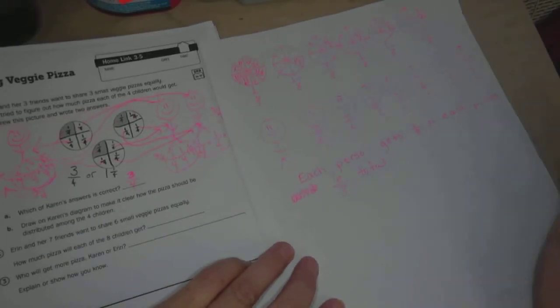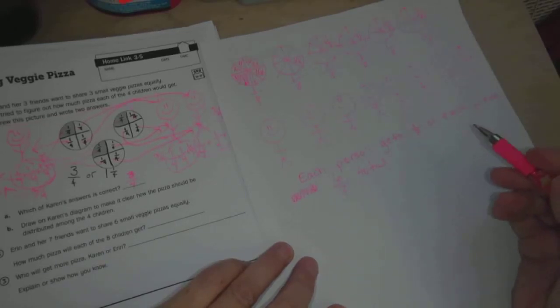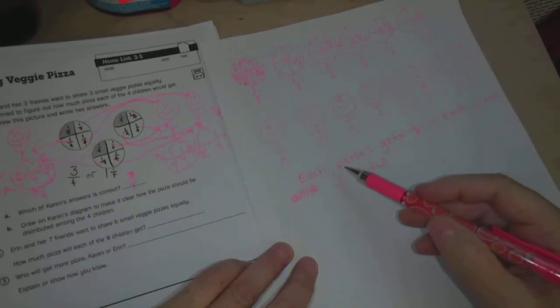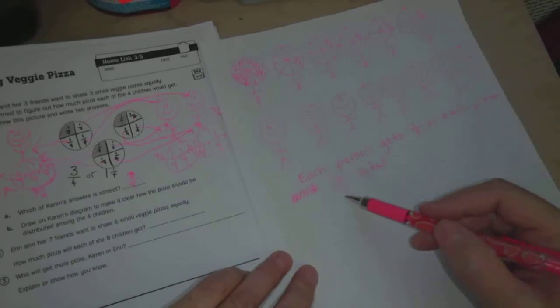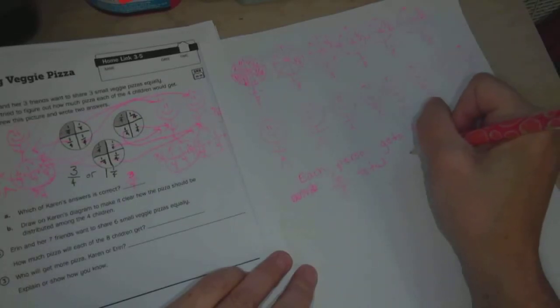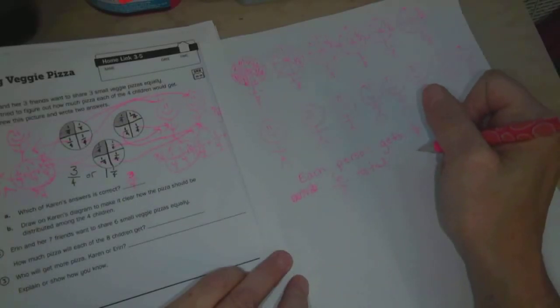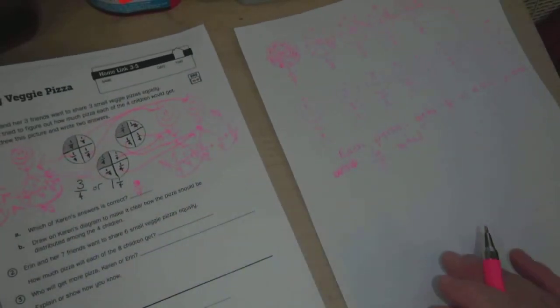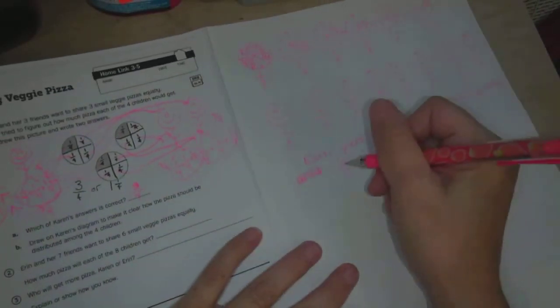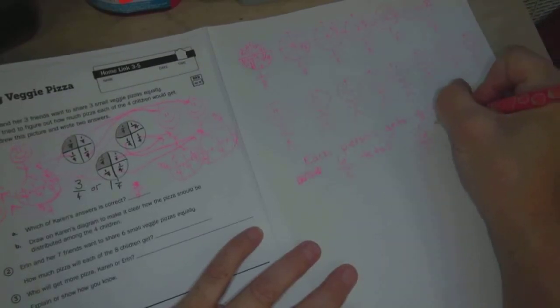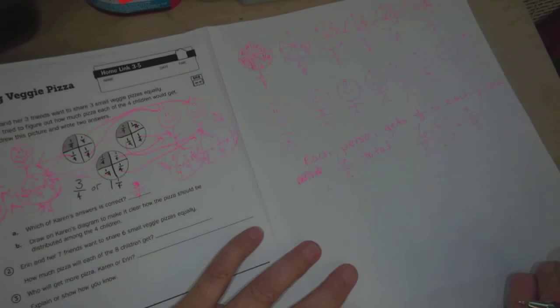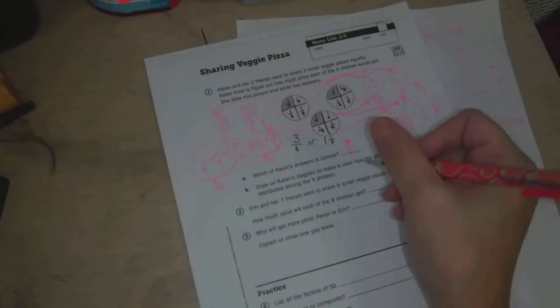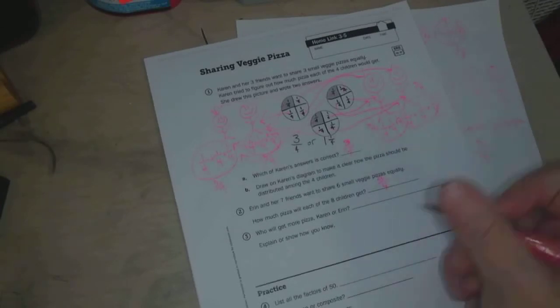Now, I am going to ask you a trick question. You don't have to do this, but if you can, who knows what an easier, more simple equivalent fraction would be? 6/8 equals what? Well, 6 and 8 are both divisible by 2. So 6 divided by 2 is 3. 8 divided by 2 is 4. So the answer is 3/4.